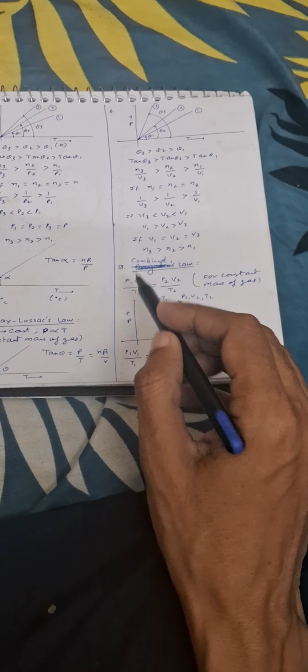Then we have the combined law, which is P1 V1 by T1 equals P2 V2 by T2 for constant mass of a gas. If we have a graph for three different points, then we have P1 V1 by T1 equals P2 V2 by T2 equals P3 V3 by T3.